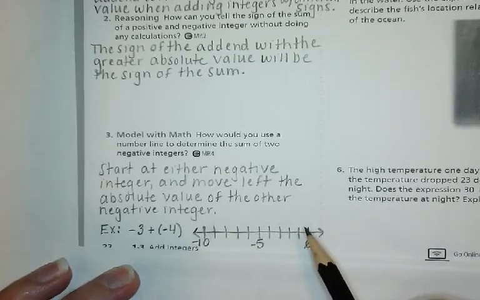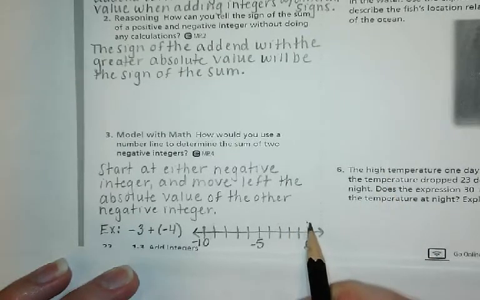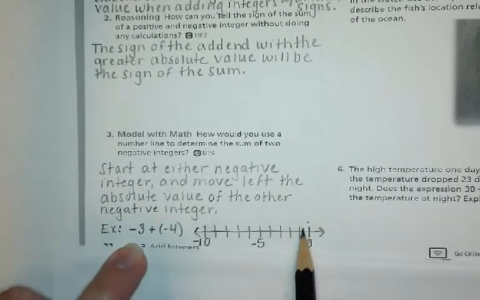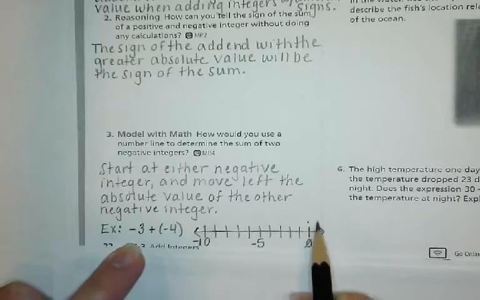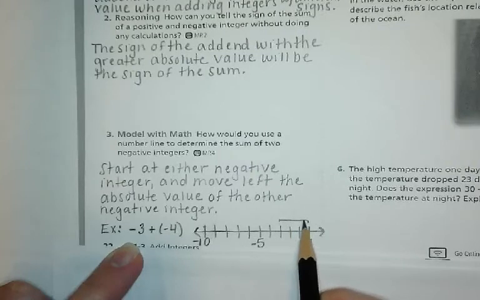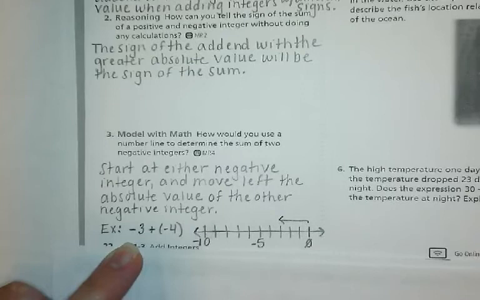Or what you'll see, especially in this workbook and on the PSSAs, we're going to start at 0 because in the beginning there is no value, and we're going to go from 0 to our -3, which would be -1, 2, 3. It would be here. So we're going to draw an arrow, and we're going to get to a -3.